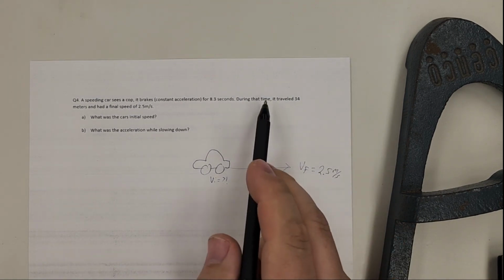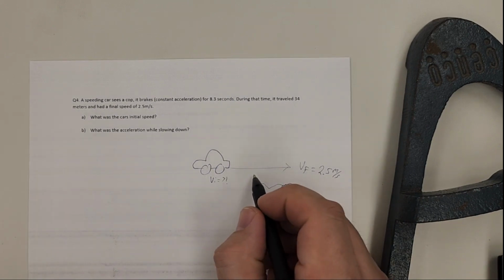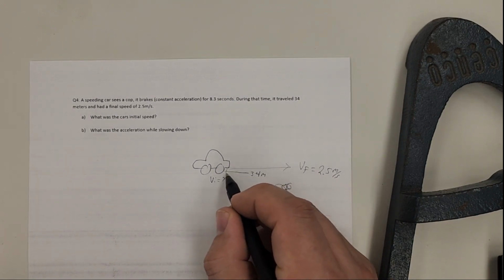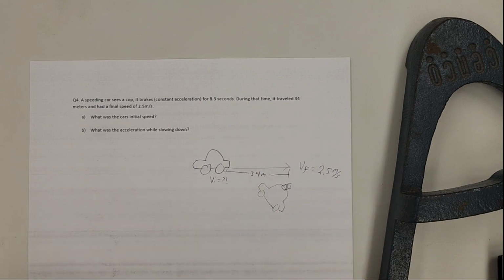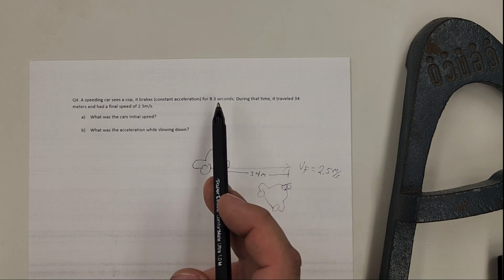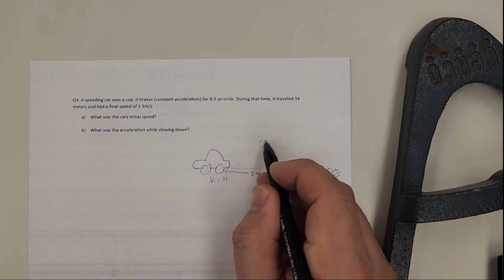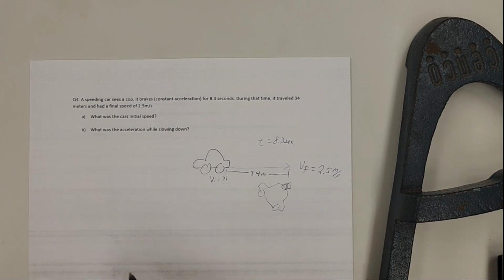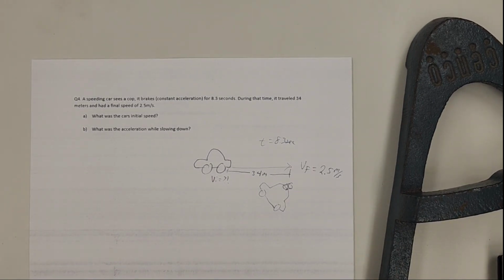Okay. We also know that it traveled 34 meters from here to here. Okay. And all of this occurred in a time of 8.3 seconds. Okay. Sometimes I like drawing out a little picture to give you a good visual of what is occurring here.